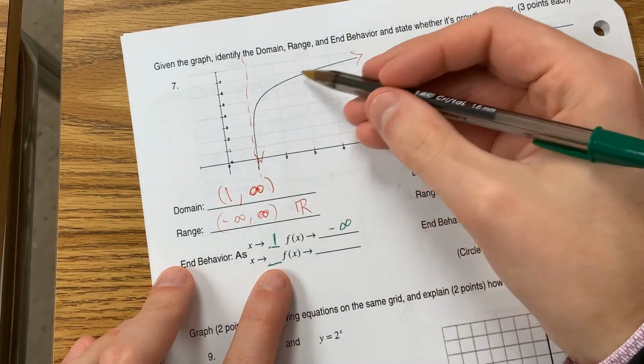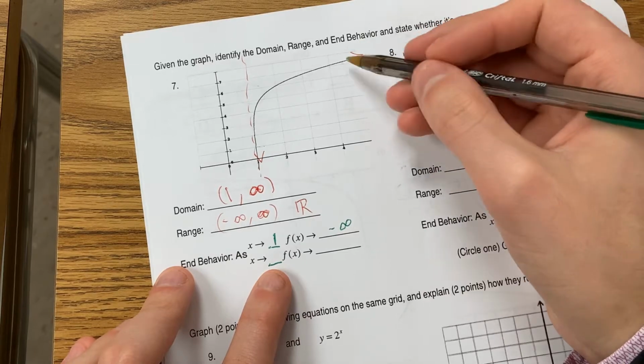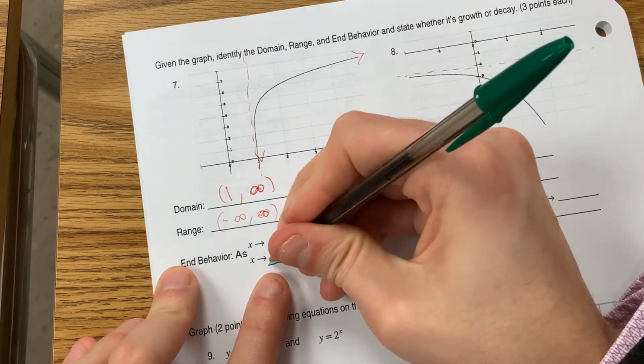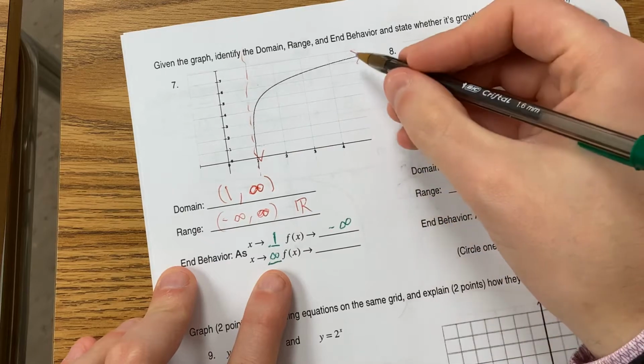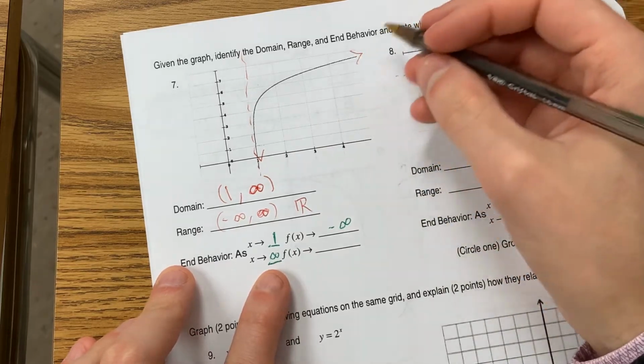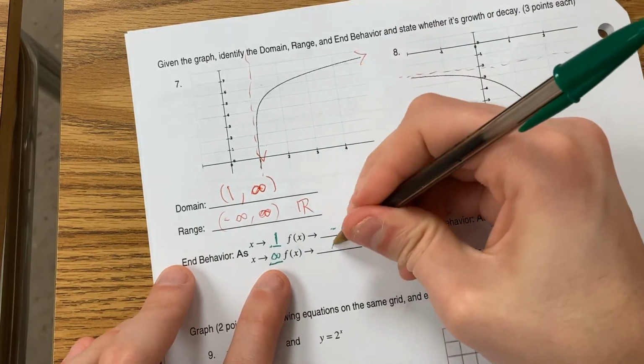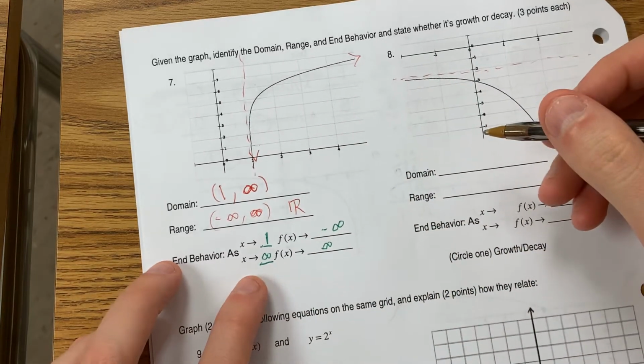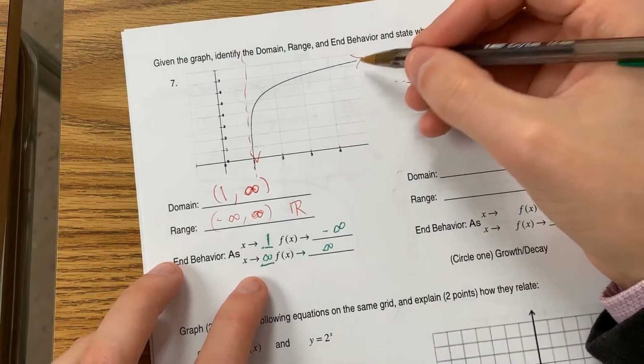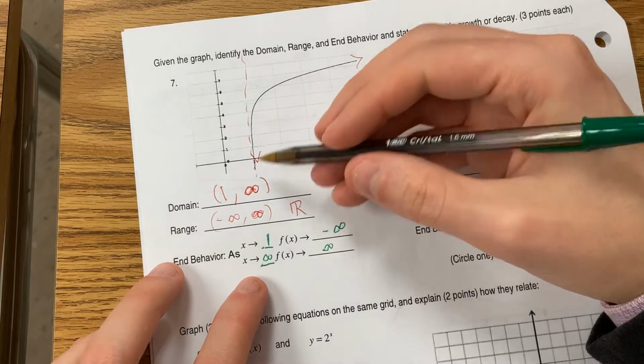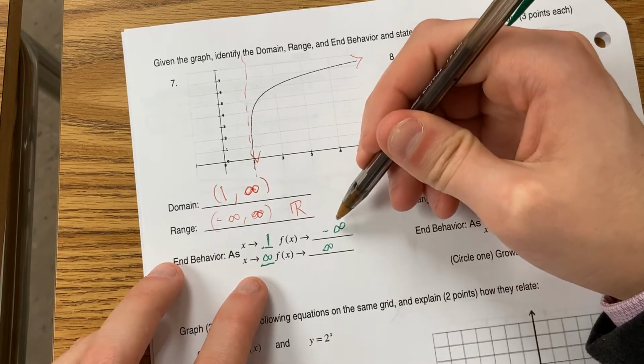Whereas on this side, it is going towards the right. And going right is positive infinity. It is also pointing upwards. Since it is pointing upwards, it is positive infinity. So pointing up, so positive infinity. Pointing down, so negative infinity.